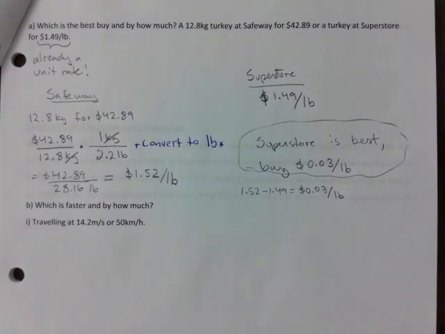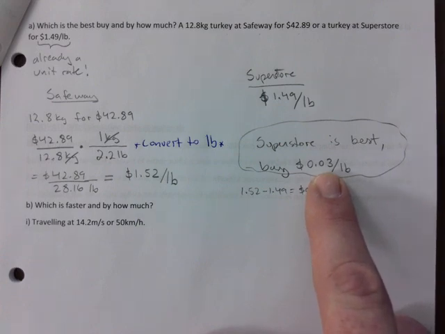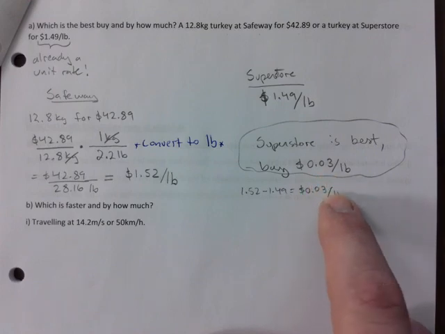So if you were to buy 10 pounds worth of turkey or whatever, you can actually just multiply 10 times this and you save 30 cents. Wow, it's not worth the drive, is it? That's beside the point. You make that decision as you go along.